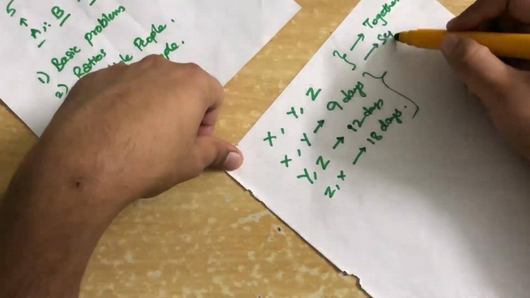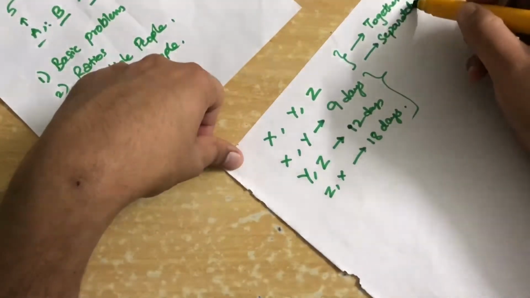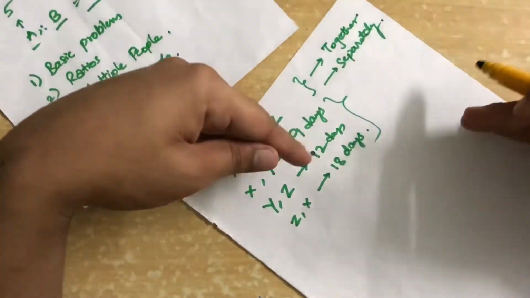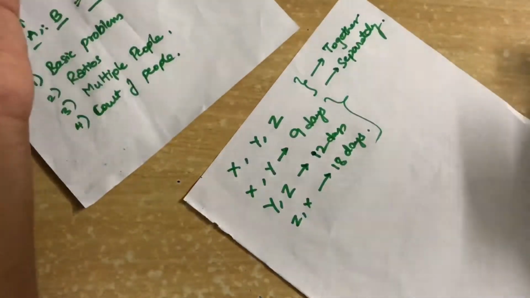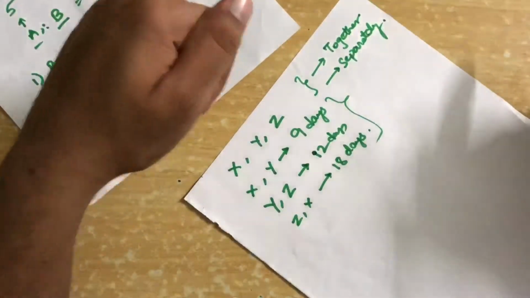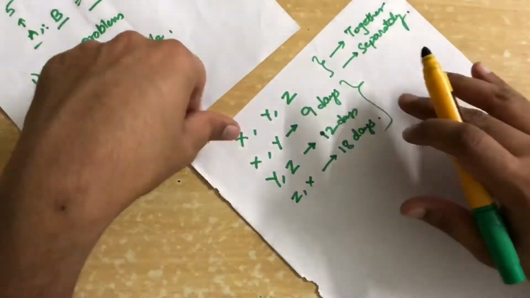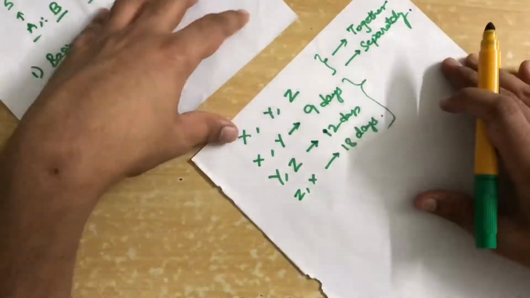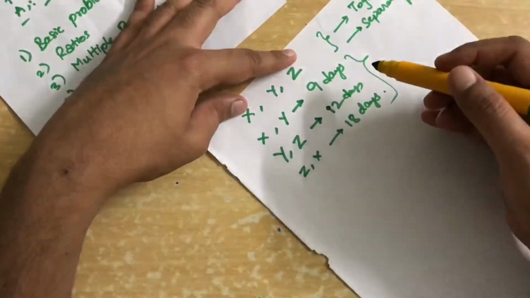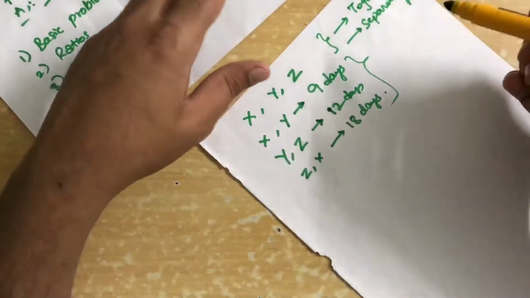and worked separately. So this is slightly above the basic level where it involves multiple people and it has a little bit of color to it. And this is again very simple, guys.